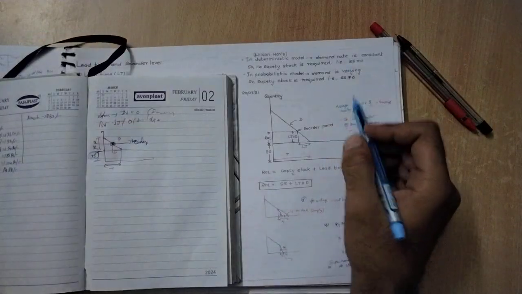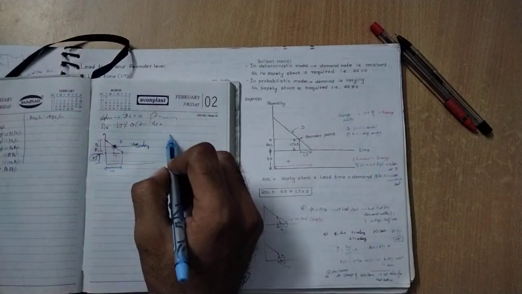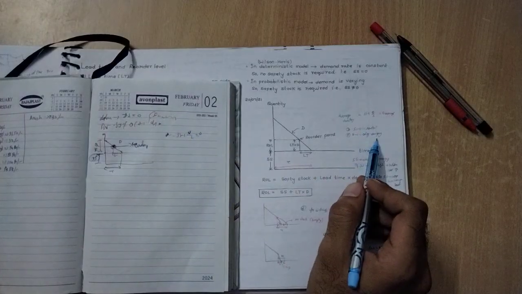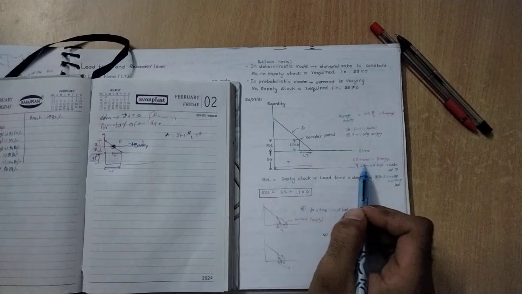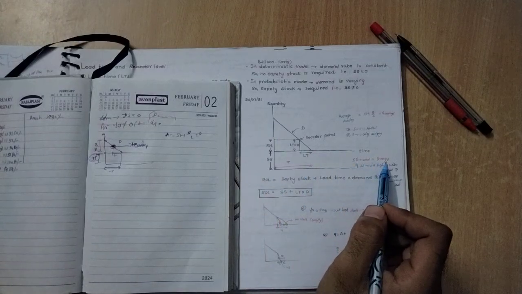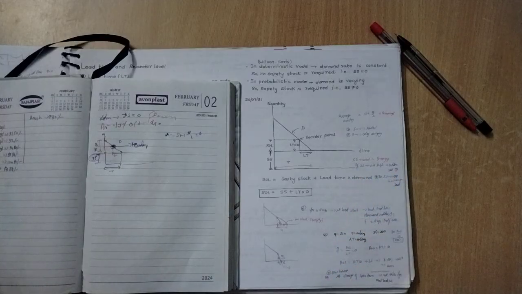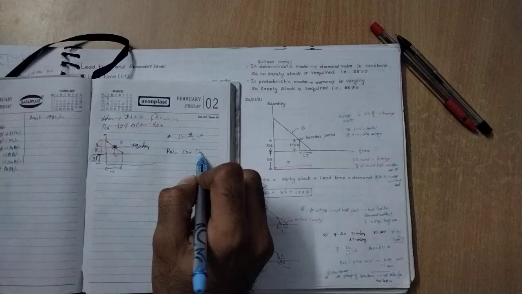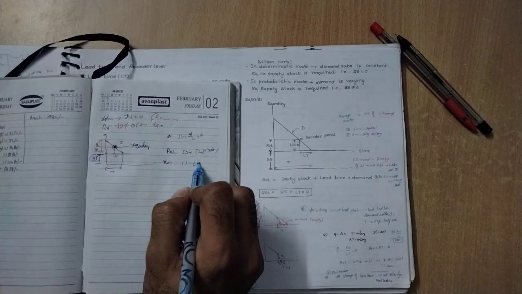You can see average inventory is SS plus Q by 2, equal to Q times average. SS is constant and D is varying. Safety stock is used for emergency. If safety stock is very high, holding cost is also high, so it will be a problematic condition. So generally reorder level equal to safety stock plus lead time into demand.